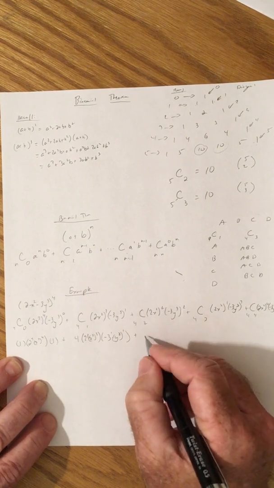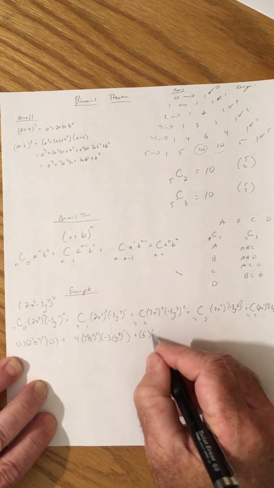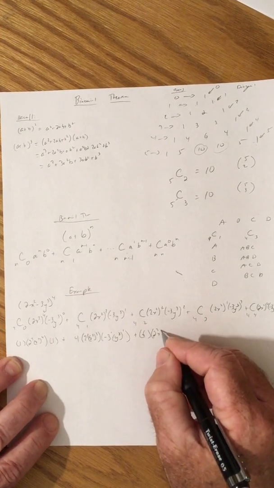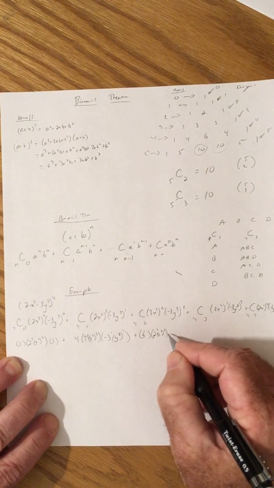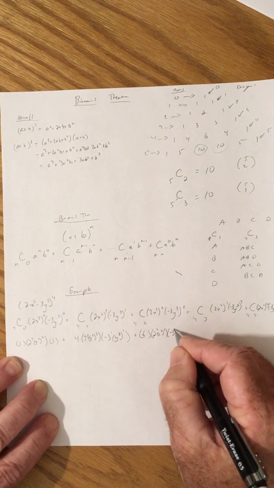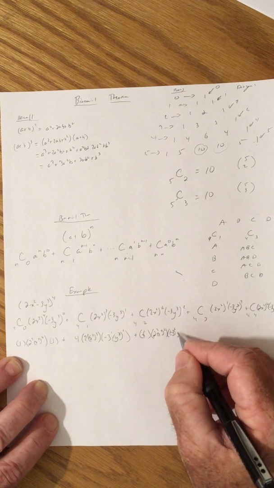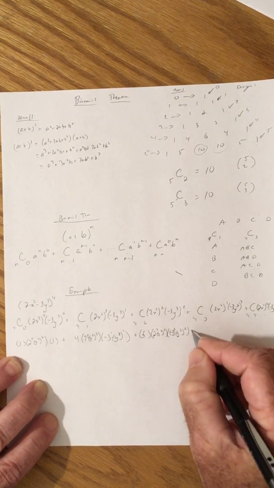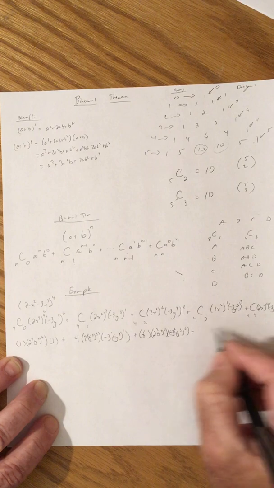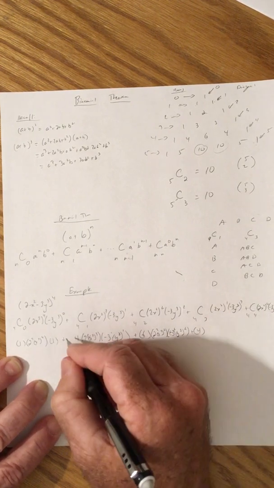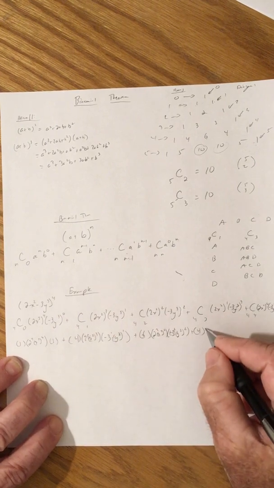4 things 2 at a time, there's a 6. Okay, keep going with the pattern here. 2 to the second, x to the second to the second, negative 3 to the second, and you got to be careful with that. Y to the 3 to the second. I'm trying to squeeze this a little bit because I'm going to run out of space. This is a 4. I should put this in the parentheses.